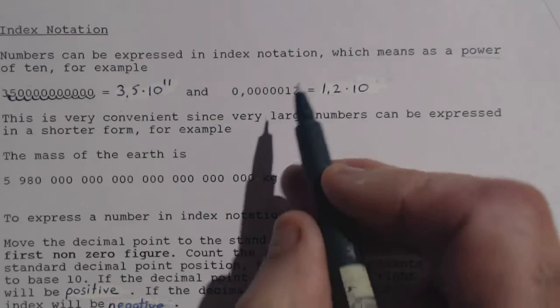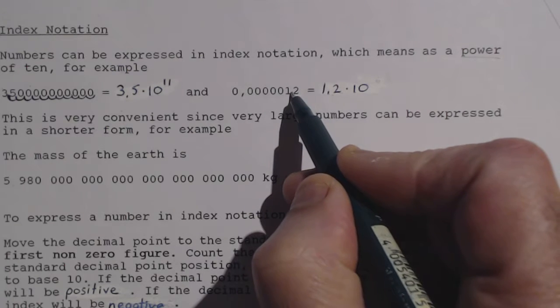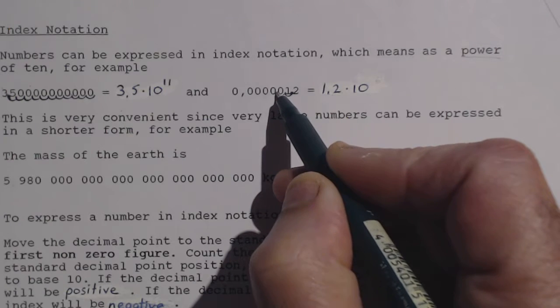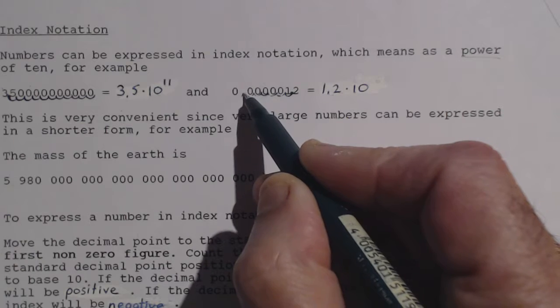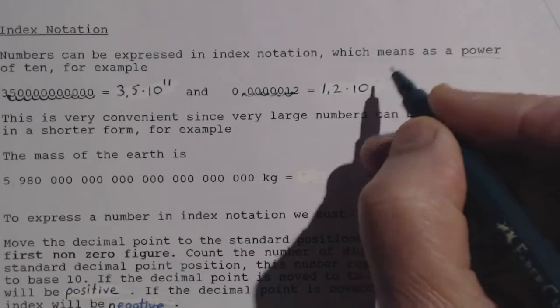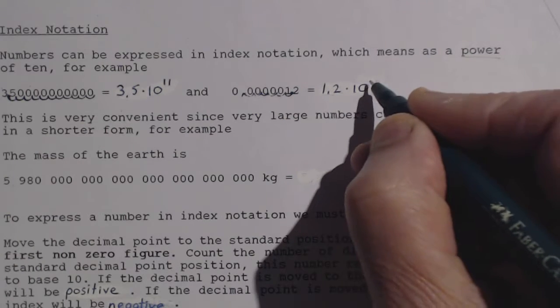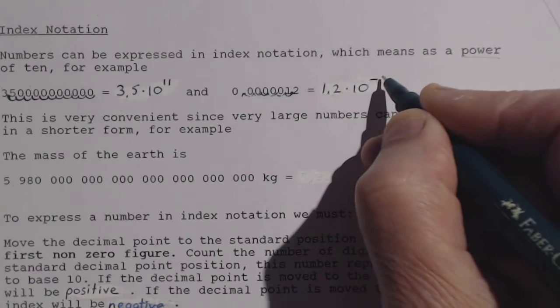Now what will it be? Now there's the standard position of our decimal point. This time, when we count, we move to the left and we go 1, 2, 3, 4, 5, 6. And there's our decimal point there. So it is 1.2 times 10 to the negative 6.